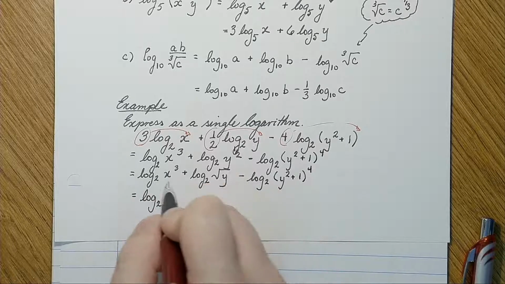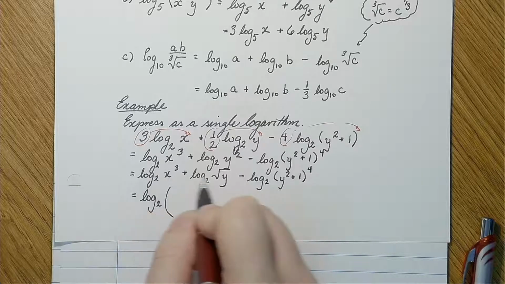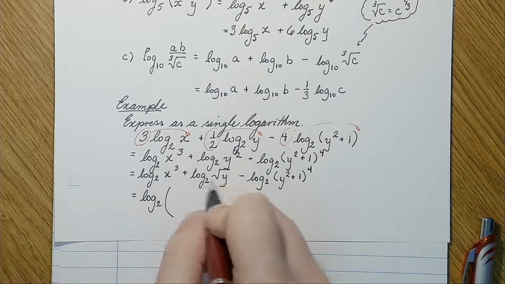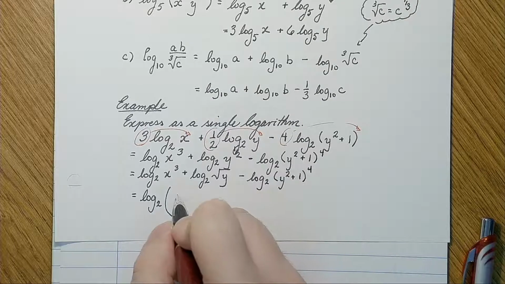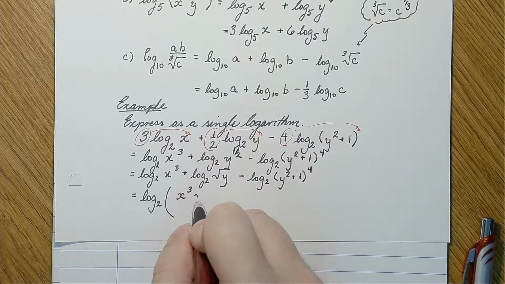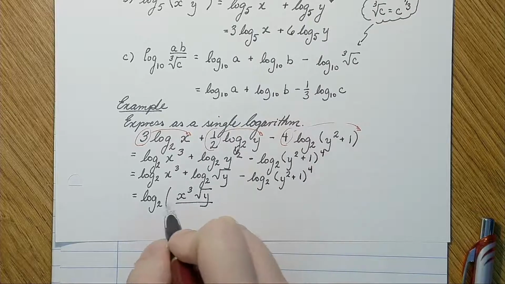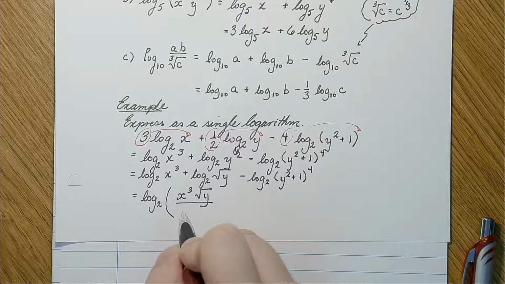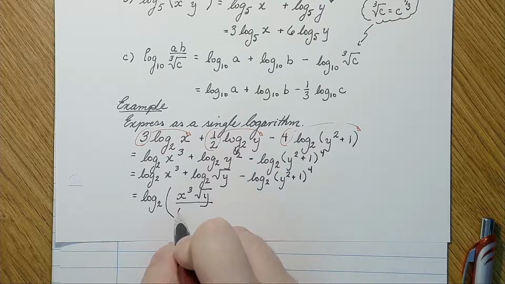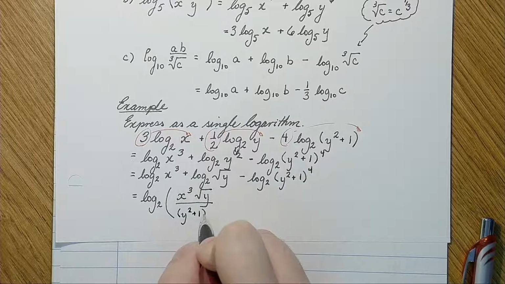So in the numerator, I'm going to have x cubed times square root of y. So it's x cubed and the square root of y all over, because I have the negative now here, I'll write that into the denominator, and I'm left with y squared plus 1 to the 4th.